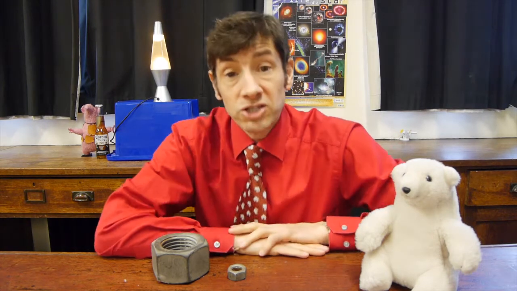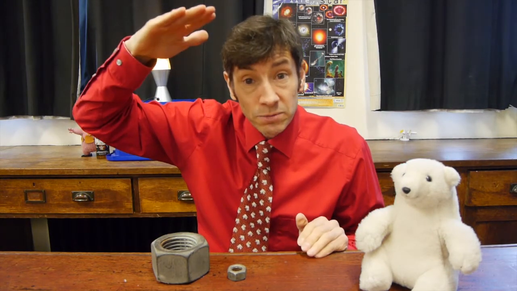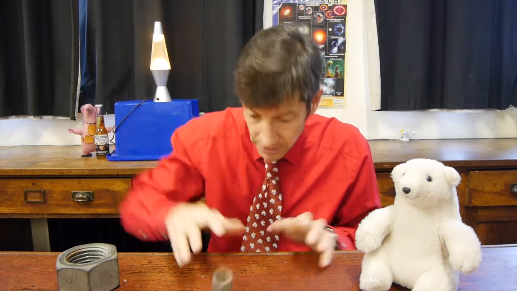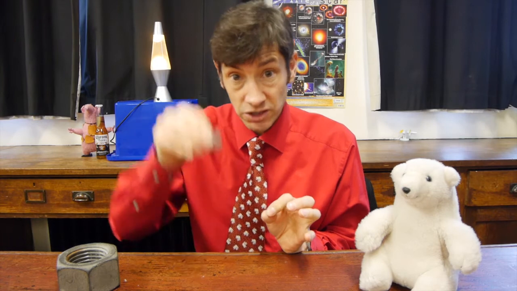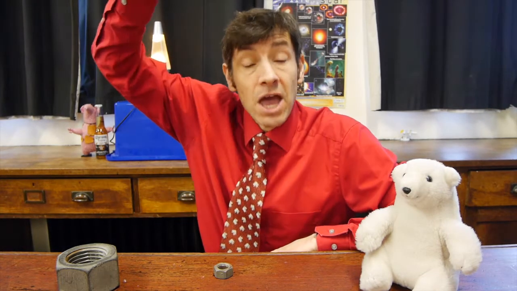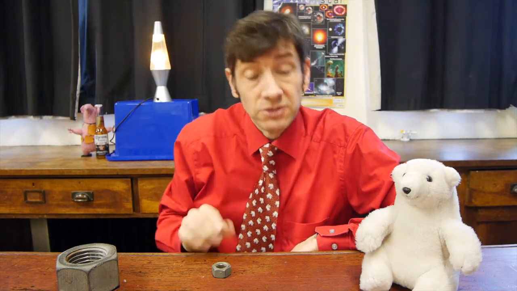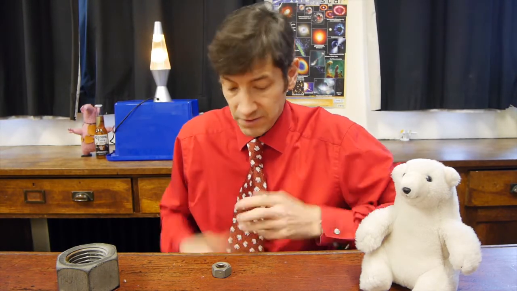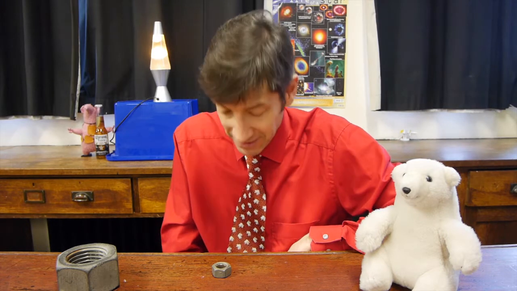Okay, so it's changed its gravitational potential energy to kinetic energy. So on a small scale with a little one, gravitational potential, kinetic getting bigger and bigger, and the kinetic energy is maximum just before it hits the desk. Okay, the velocity is going to be fastest just before it hits the desk. It didn't reach its terminal velocity by any means.